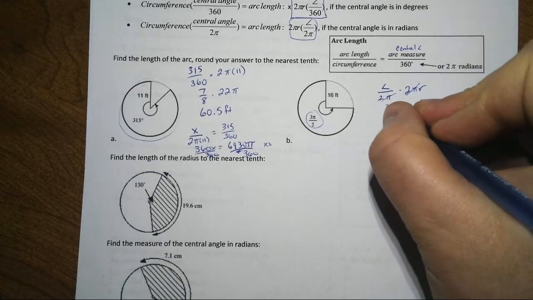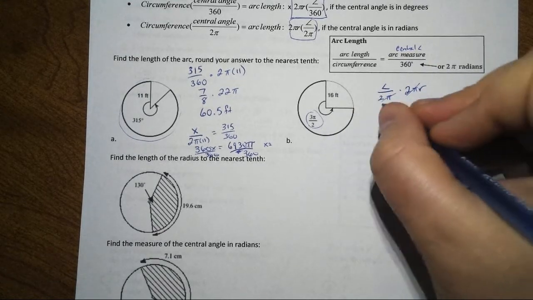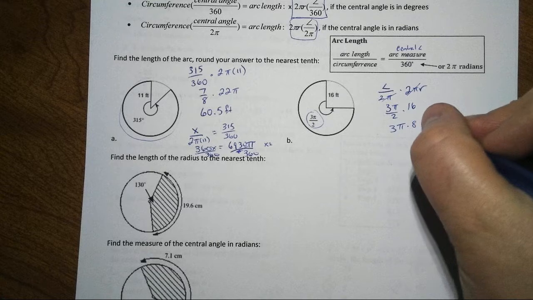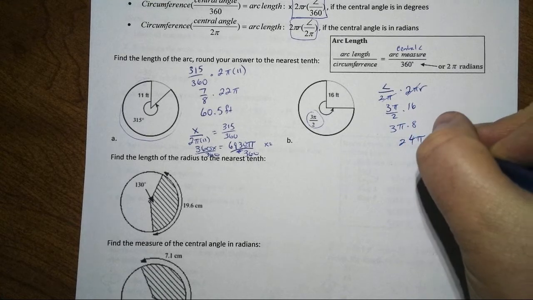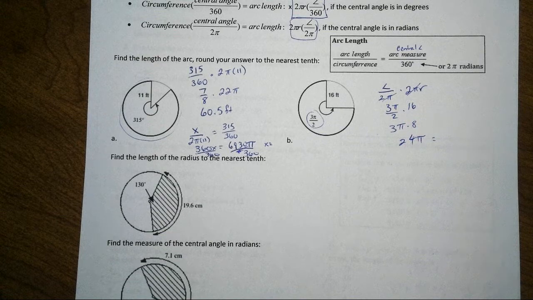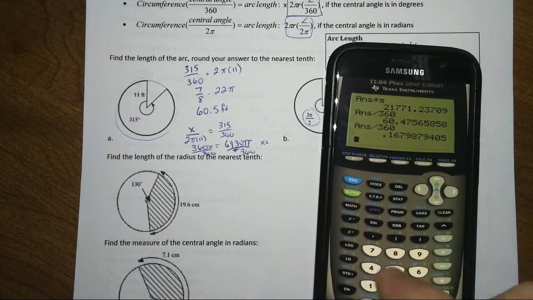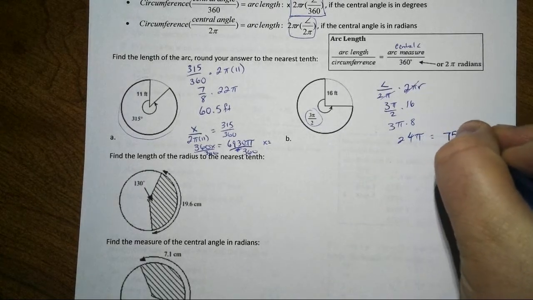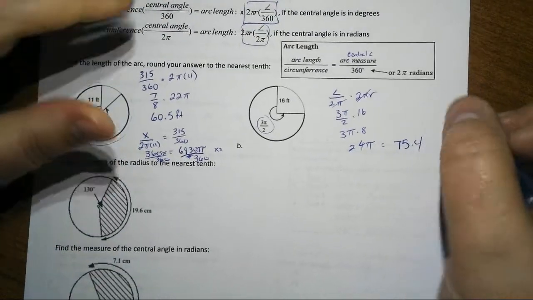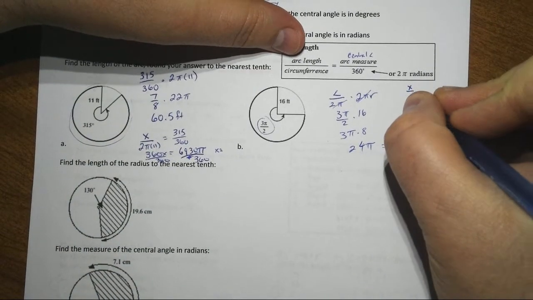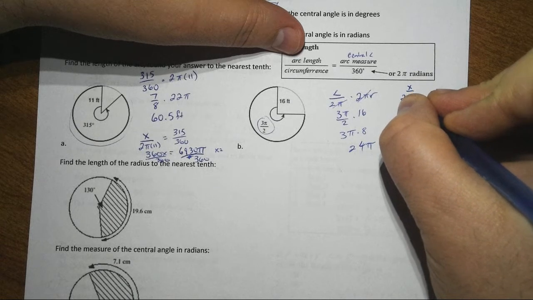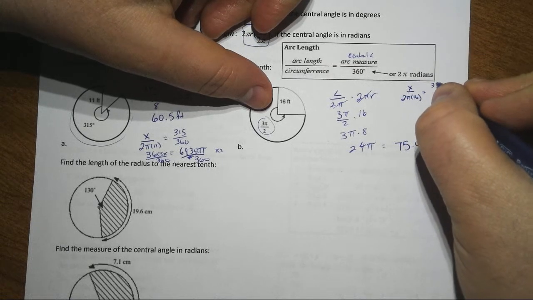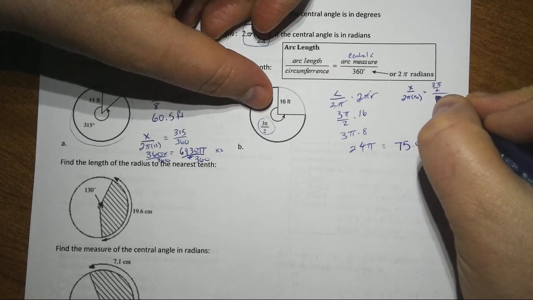That's it. So our angle is 3 pi over 2 times 16, and this is 3 pi times really 8 because these reduce down, and so this is just 24 pi. And by the way, we're going to need a calculator for that. And that's 75.4. All right. If you want to use the same idea, the arc length over circumference, which is 2 pi times 16, is equal to the angle, which is 3 pi over 2, divided by 2 pi.